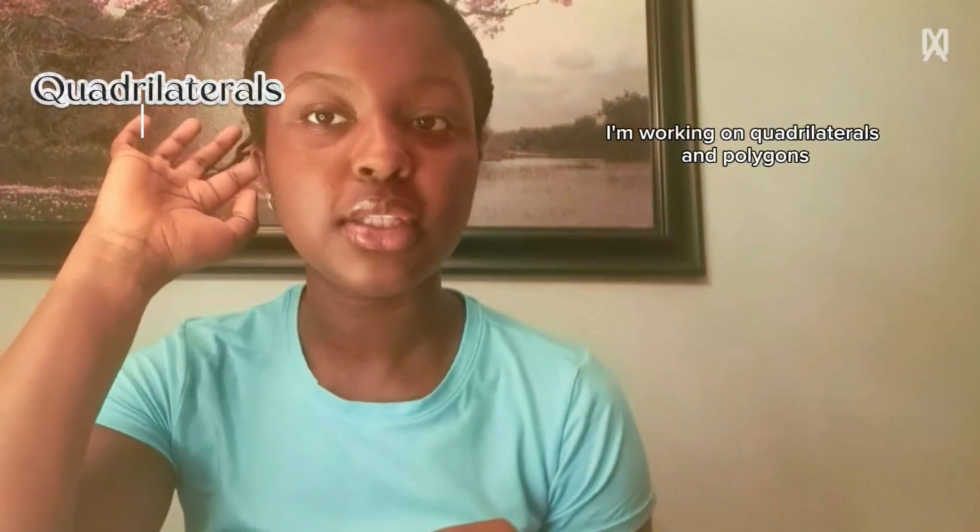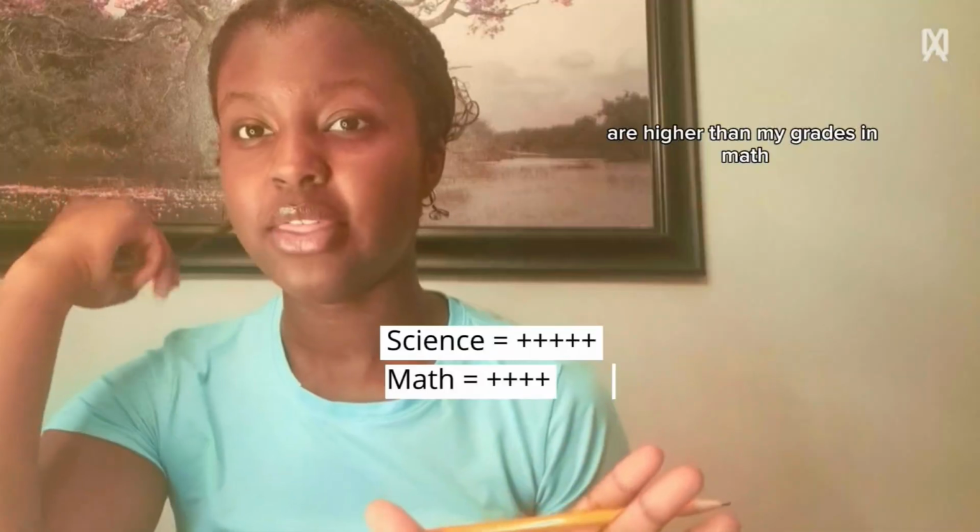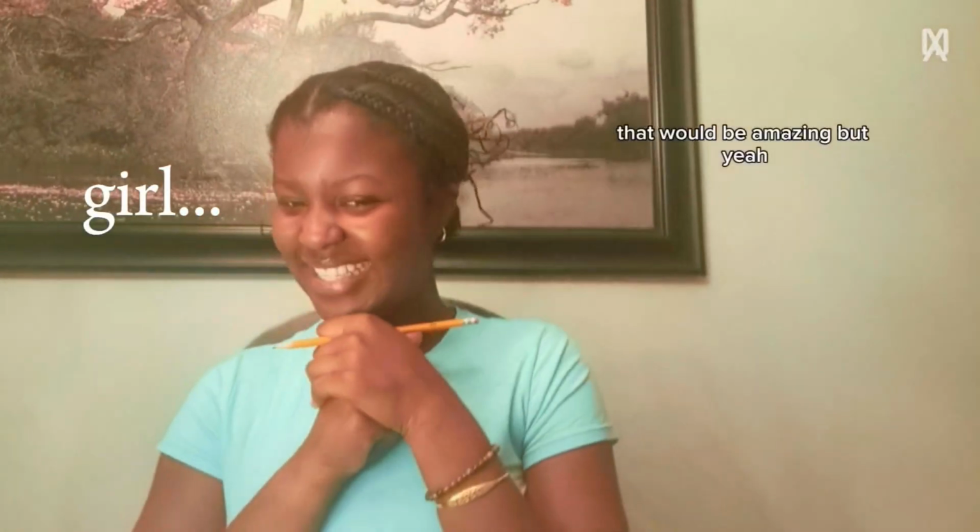Right now I'm working on quadrilaterals and polygons, so that is fun. What's actually so crazy is that my grades in science are higher than my grades in math, even though I like math more than science. I don't know how that works. If someone can make sense of it for me, that would be amazing.